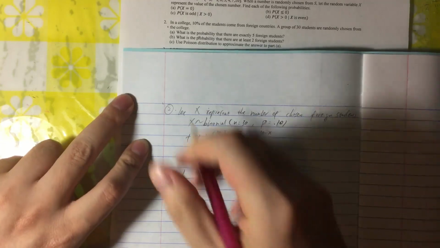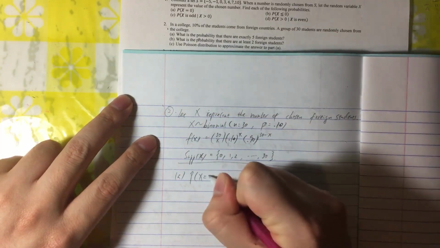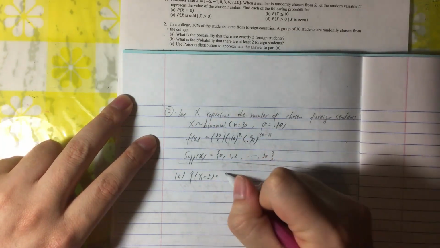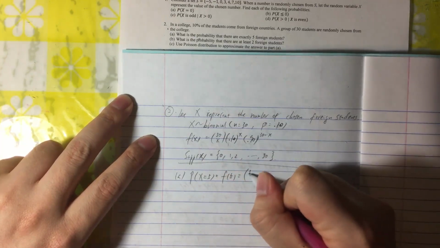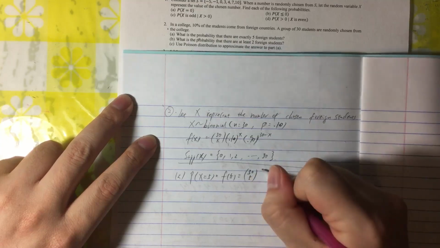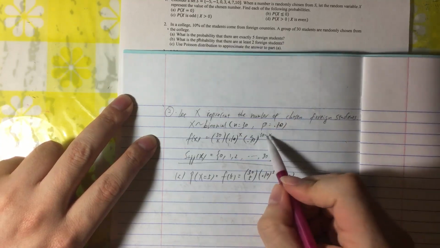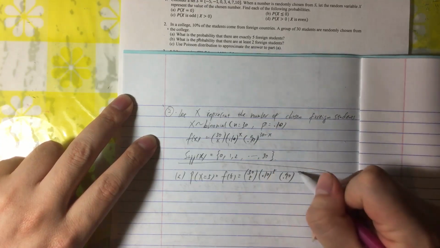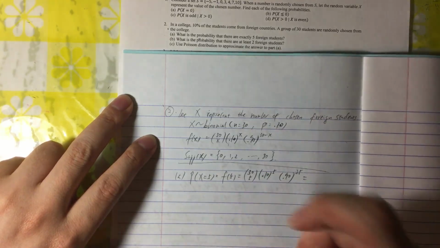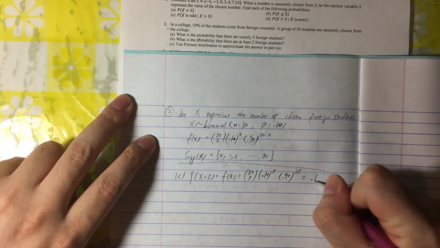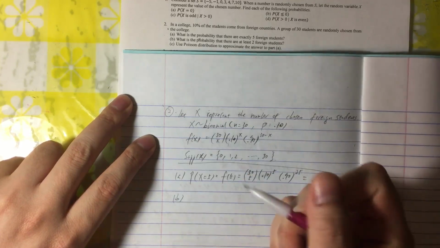Part A. What's the probability that there are exactly 5 foreign students? What's the probability that S equals 5? We have f of 5. For f of 5, plug in 5 for x: 30 choose 5, 0.10 to the power of 5, 0.90 to the power of 30 minus 5, which is 25. Then type this into the calculator. I get 0.1023. That's part A.